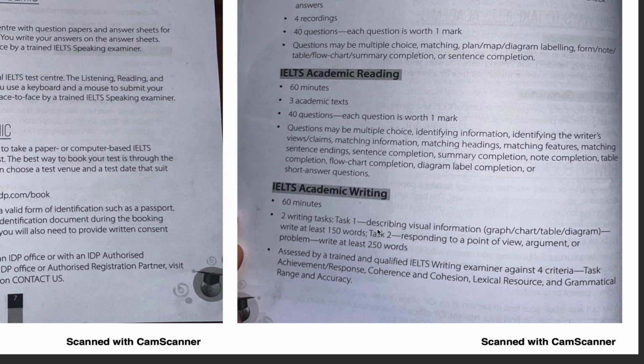The second task would be responding to a point of view, argument or a problem. An argument would be given in the paper, and you are supposed to write an essay over that. One more thing: how are they going to mark your writing skills, since there is no particular answer key for the same, right?